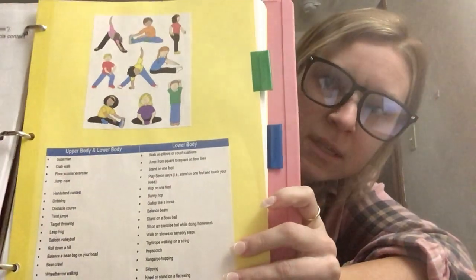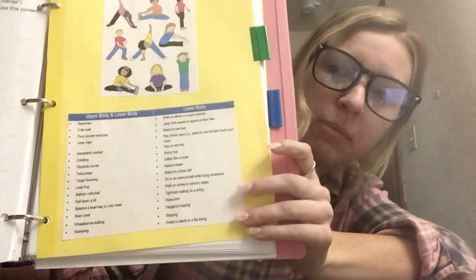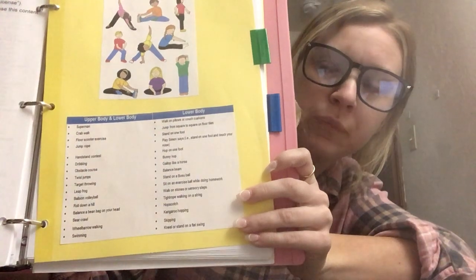Here on my second tab, I attached some upper and lower body coordination tasks. Exercise obviously is very important. This could be used for children and adults. Mainly this one's for adults, like Superman, crab walk, doing a lot of those different yoga type positions, twist jump, leapfrog, balloon volleyball, bear crawl, wheelbarrow walking, swimming, things that you can integrate with both adults and children, as long as it's appropriate to the client.